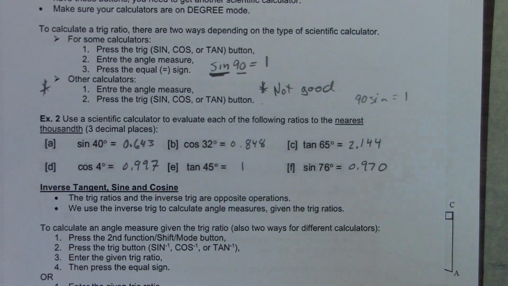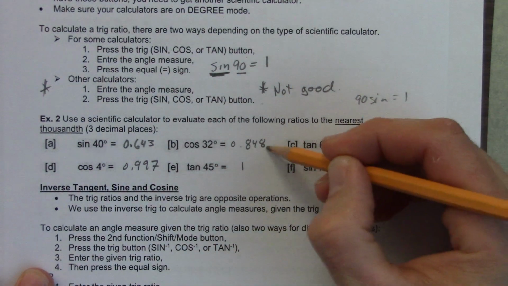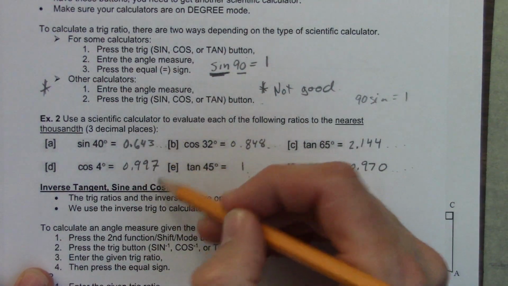Okay, that's rounded to 3 decimals. You'll probably have a bunch of other decimals here, but I've rounded this one, you won't. These ones I've rounded, okay?